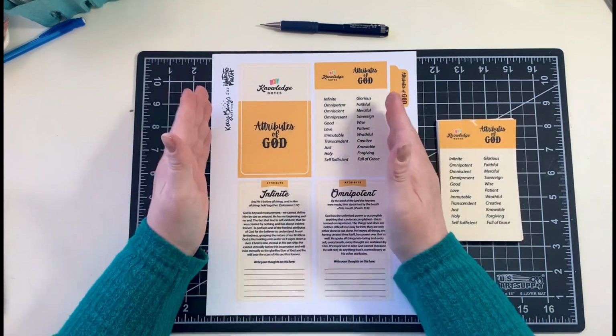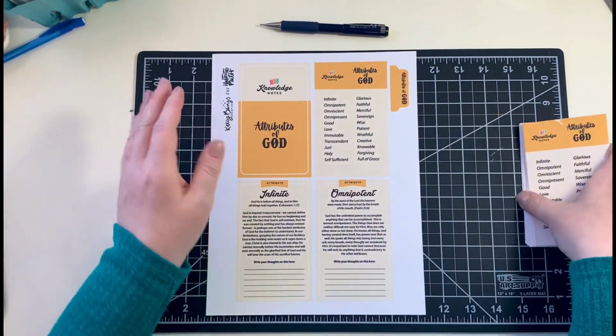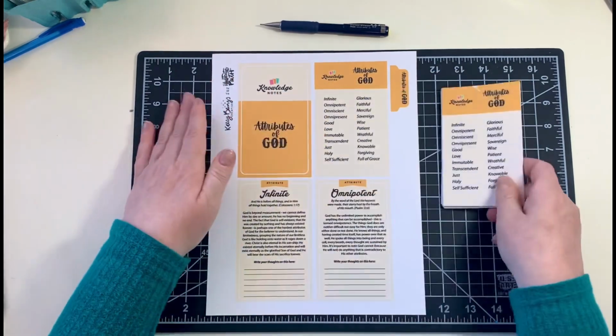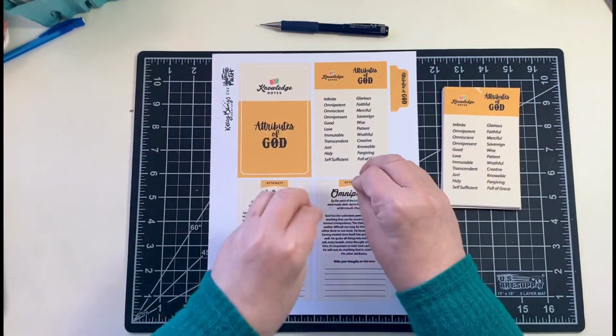So this set specifically, I have already cut out all of the attributes. I've already worked on this, so I'm going to kind of talk about it, and then I'm going to show you what I've done.